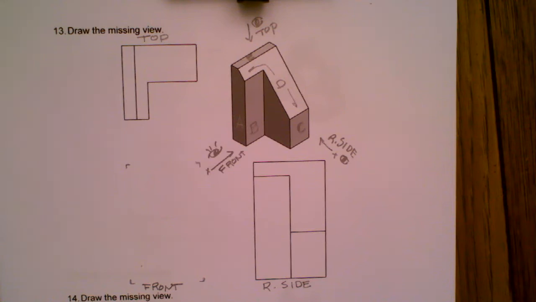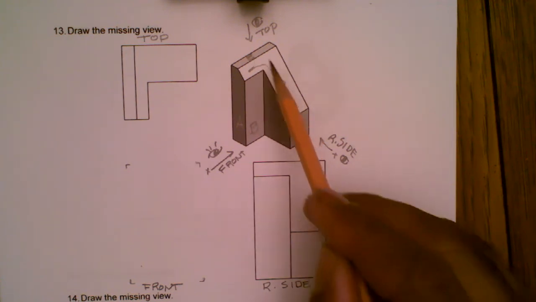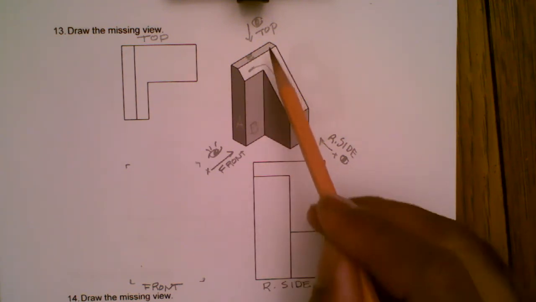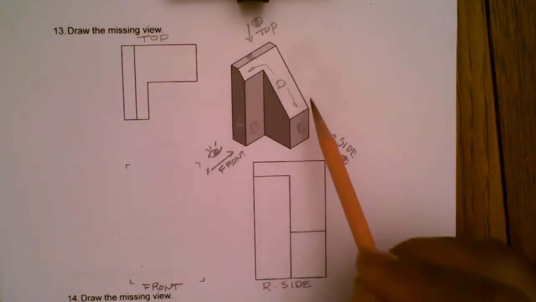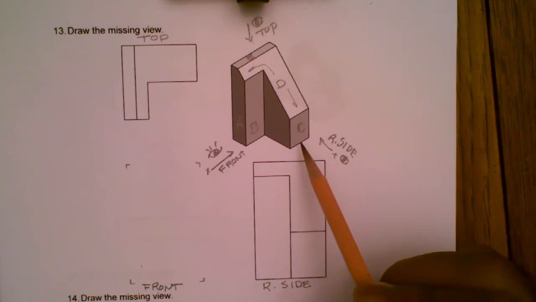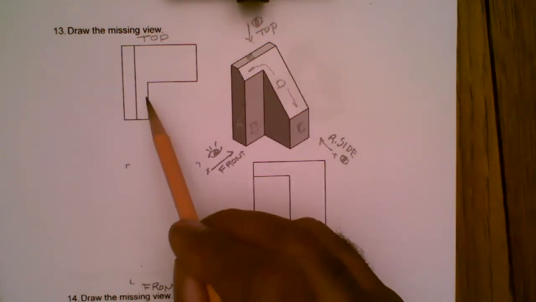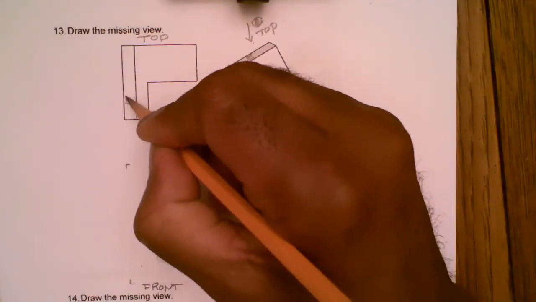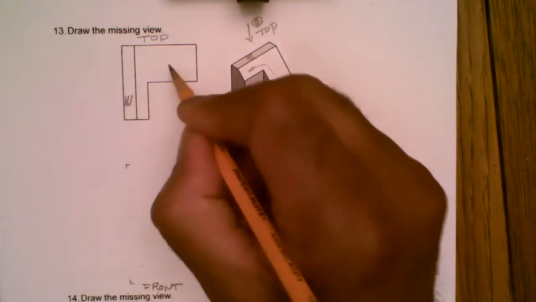So when I label all that, I take those letters and put them in the places that belong in the views here. In the top view, I see letter E, and I can see letter D. I can only see these two letters if I'm standing at this point. I can't see around the corner, and I can't see over a surface to see these letters. So the only letters I can see in the top view are E and D. So when I come to the top view over here, I'm going to label E, and this is surface D.